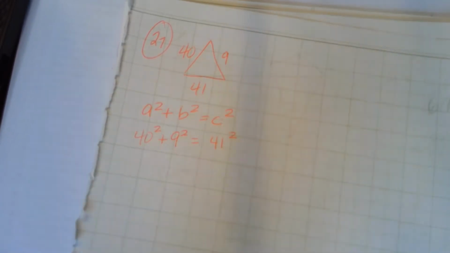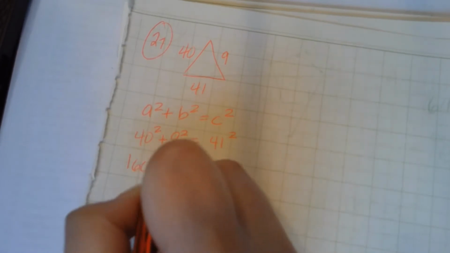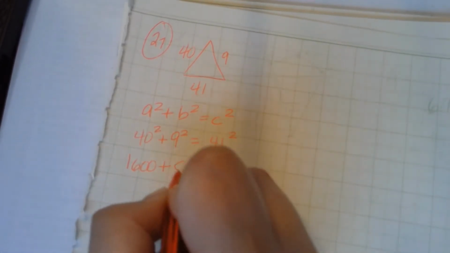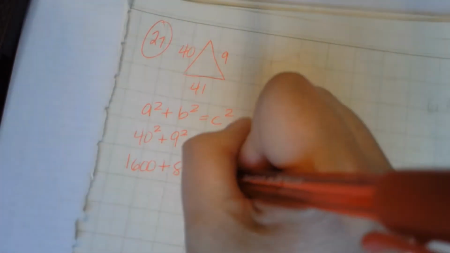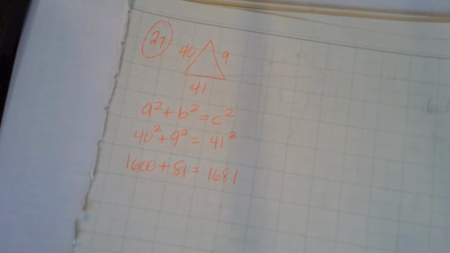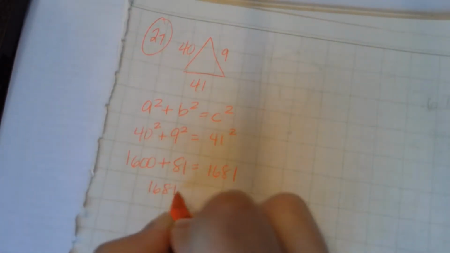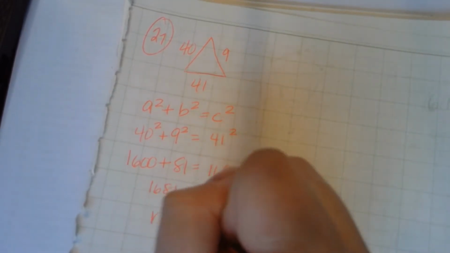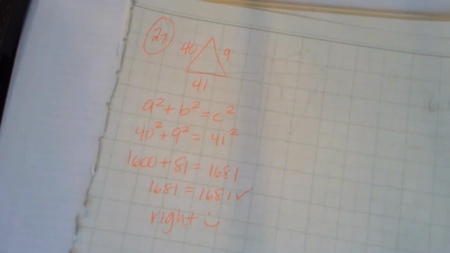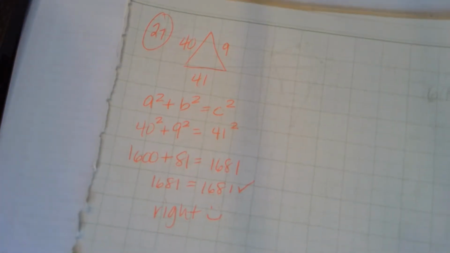It really doesn't matter which is which. 40 squared, 40 times 40, is 1,600, plus 9 squared is 81, and that's equal to 41 squared, 1,681. Then I add these together, and they match. So your answer is right: it's a right triangle.